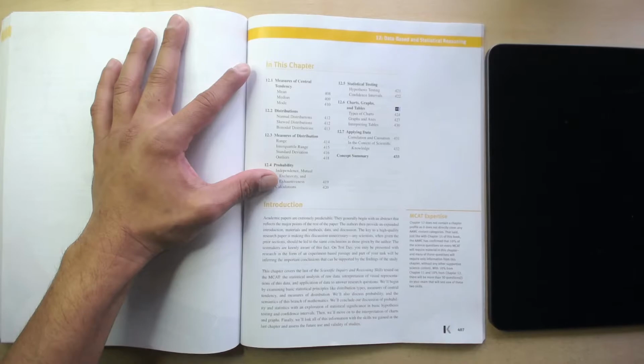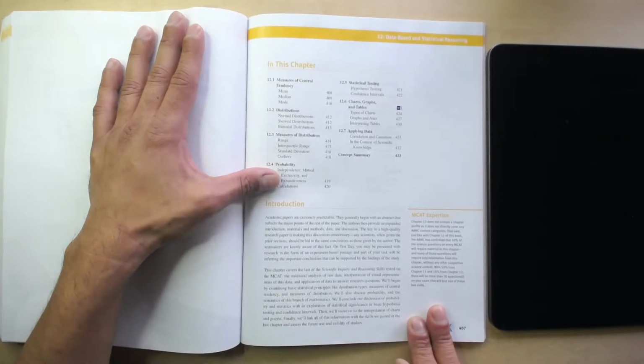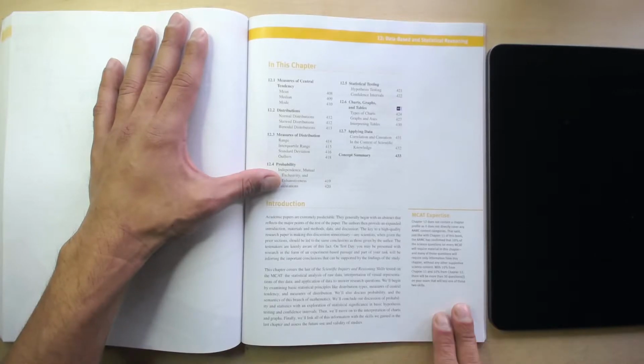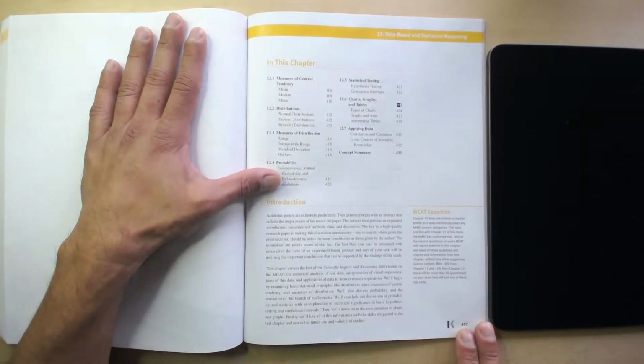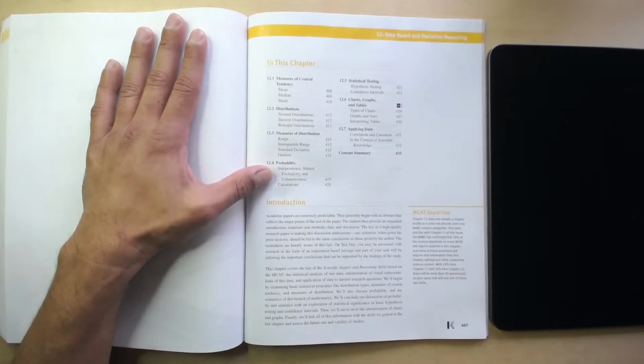The test makers are keenly aware of this fact. On test day, you may be presented with research in the form of an experiment-based passage, and part of your task will be inferring the important conclusions that can be supported by the findings of the study. This chapter covers the last of the scientific inquiry and reasoning skills tested on the MCAT.